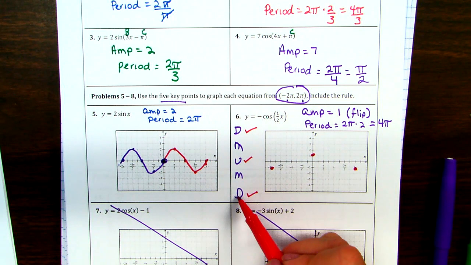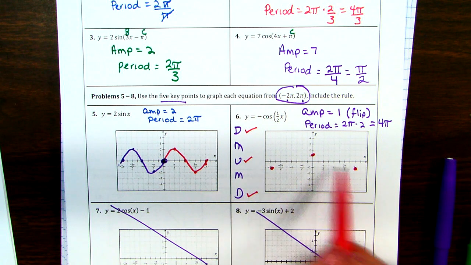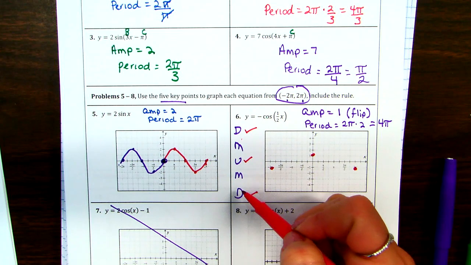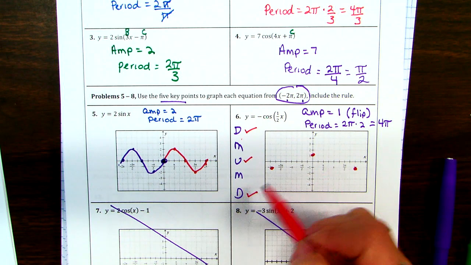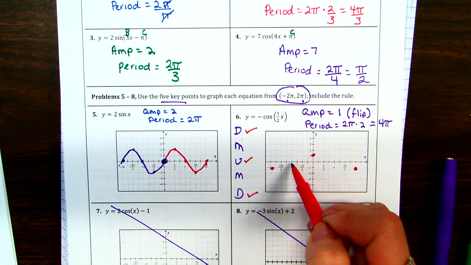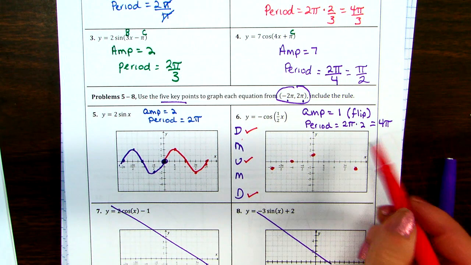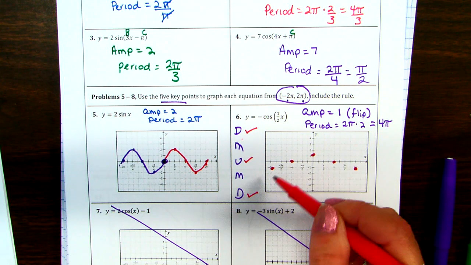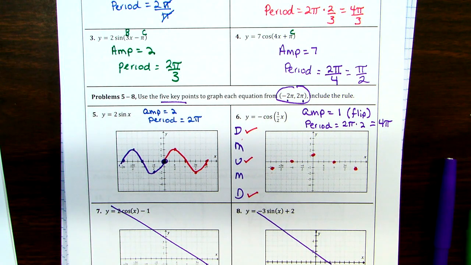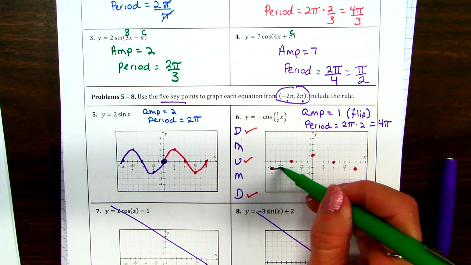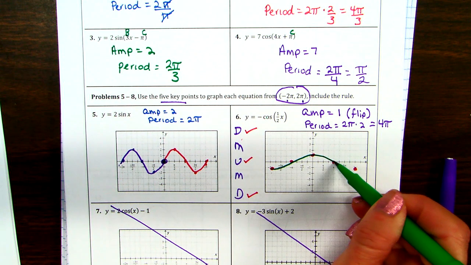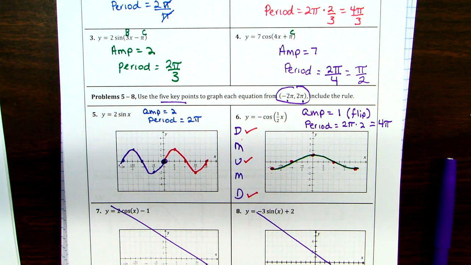And then, I shouldn't have said the middle of our graph, so I confuse mids. And then we have our two x-intercepts in between that. So between negative 2 pi and 0 would be negative pi, and of course pi over here. Remember, your points should always be equally spaced. And that will give us our final graph.